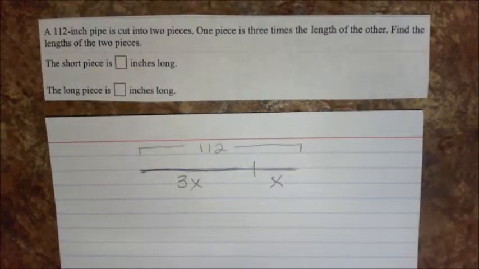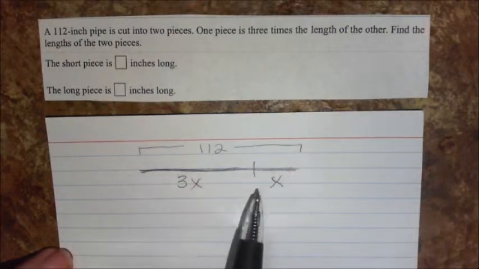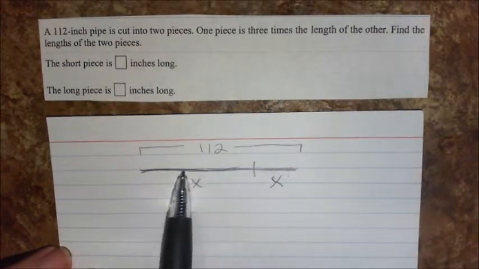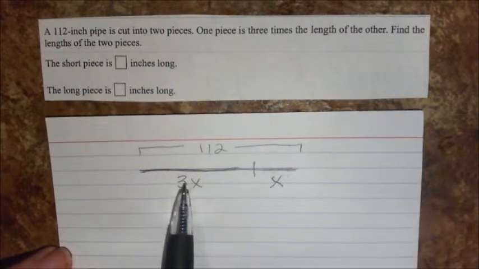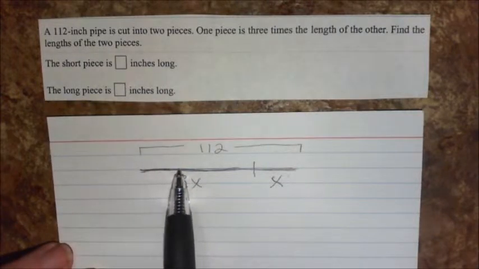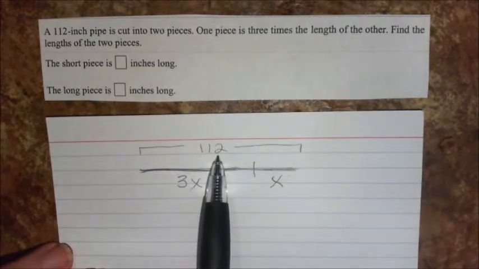Now we are to find the lengths of the two pieces. So we need to think through this. We don't know the short piece length. We don't know the long piece length. We know how it's related to the short piece. But we do know something. We know that the two pieces together equal the entire pipe, which is 112 inches long.